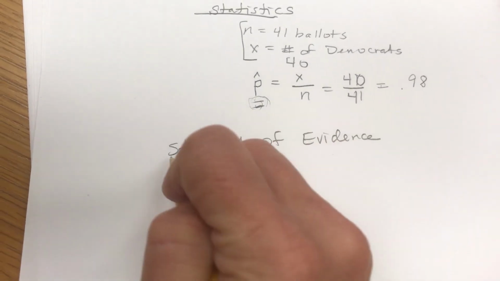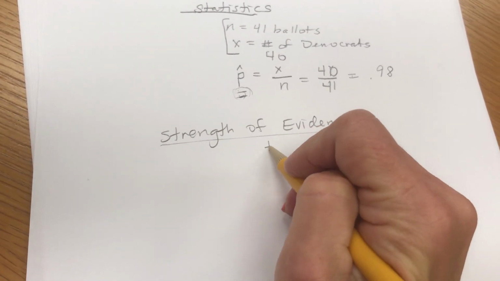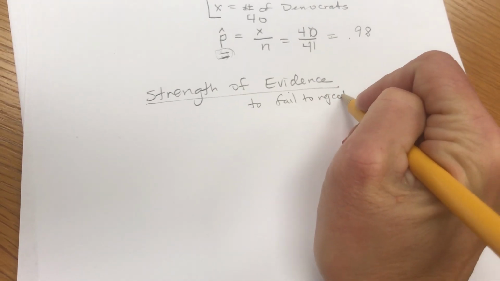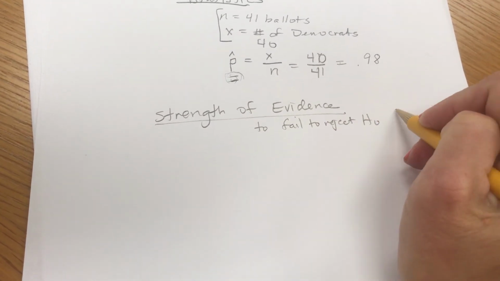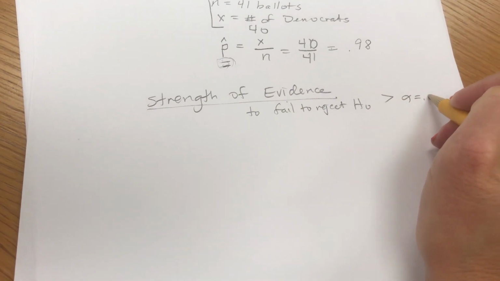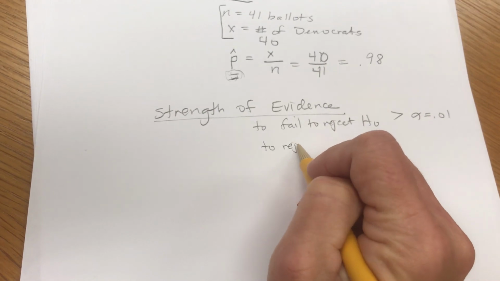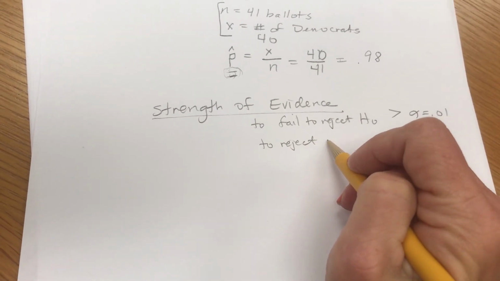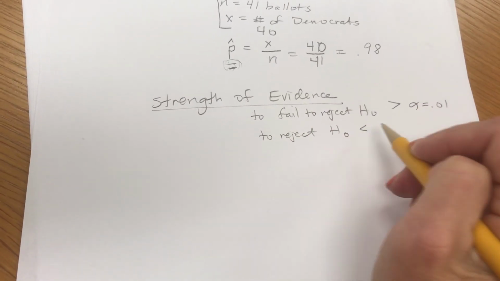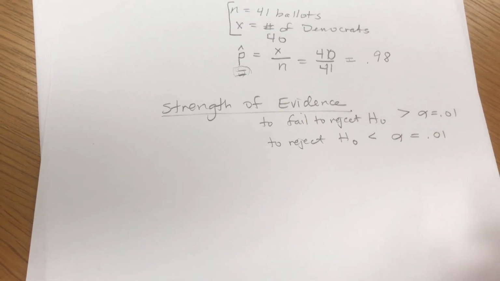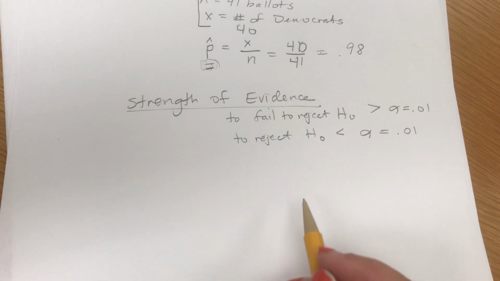So the strength of my evidence to fail to reject the null hypothesis needs to be greater than my alpha, and to reject, the strength of my evidence against the null hypothesis has to be less than 1% of the time, or alpha of 0.01.